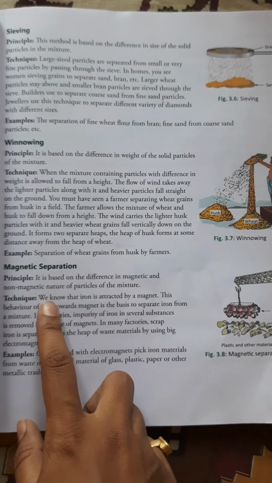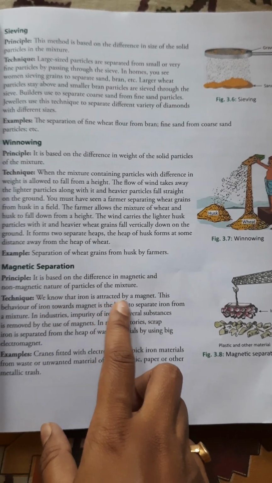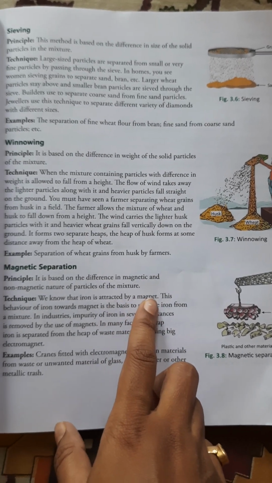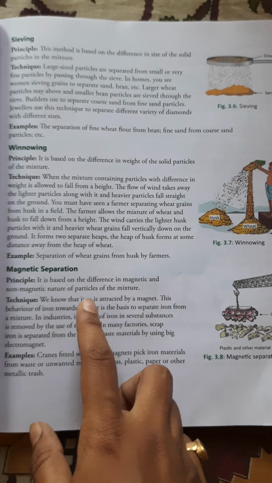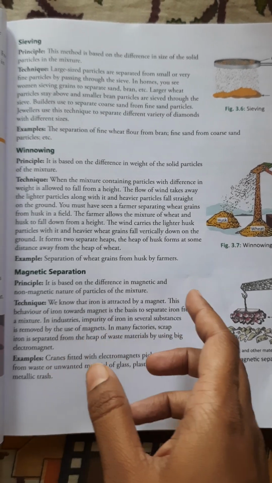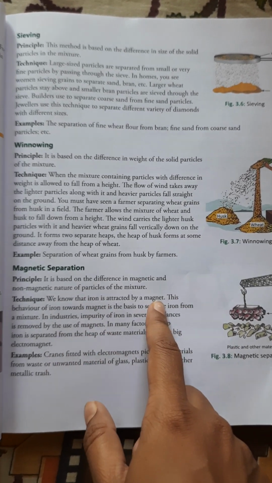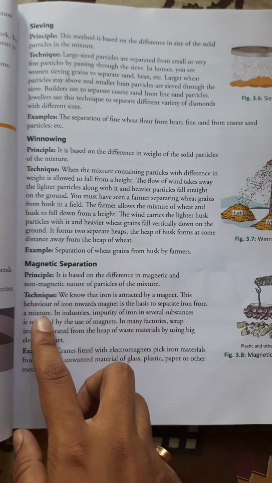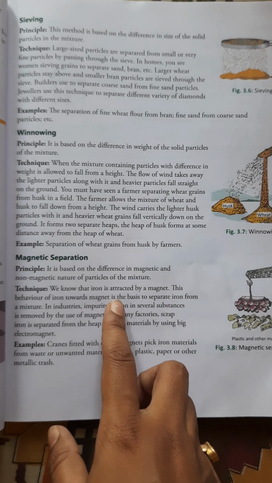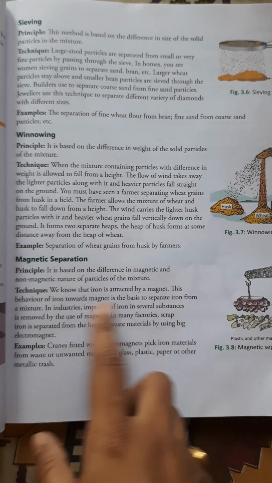Now the technique: we know that iron is attracted by a magnet. That means iron has a tendency to be attracted by a magnet. That's why iron has some magnetic property. Is this clear? This behavior of iron towards a magnet is the basis to separate iron from a mixture.